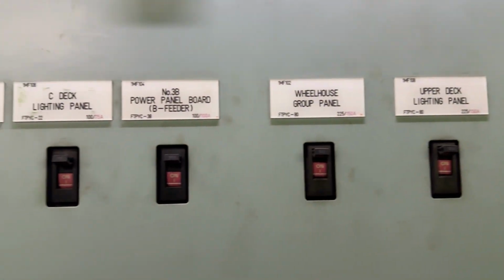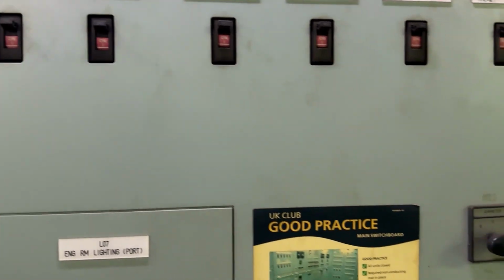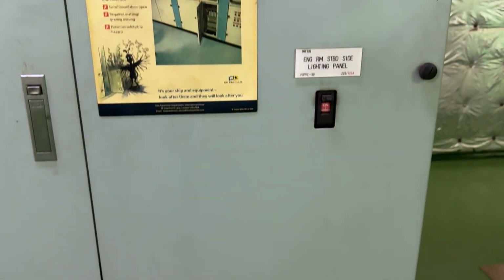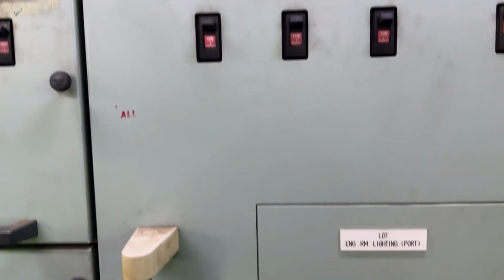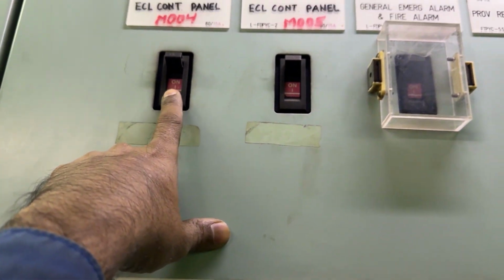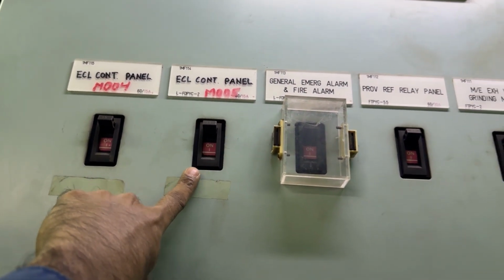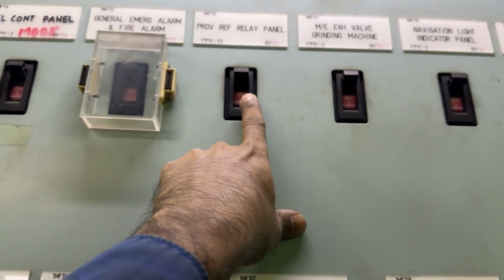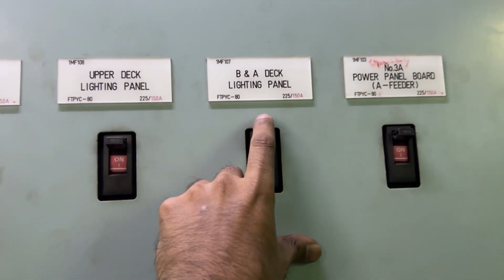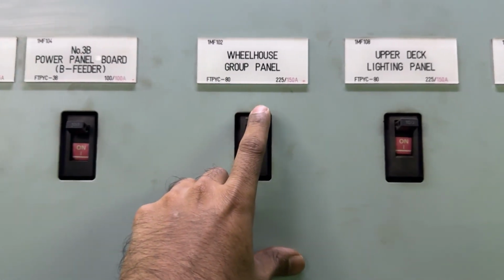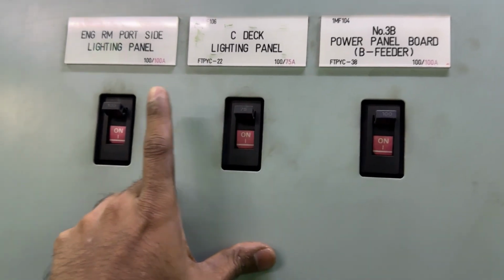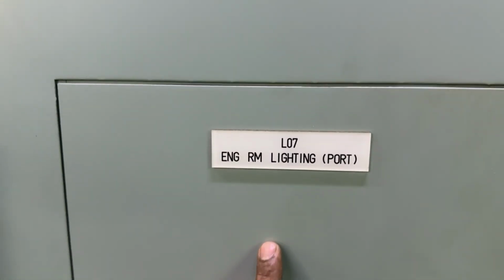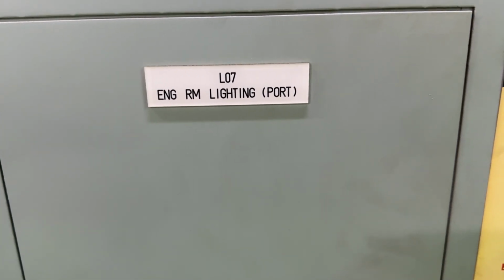One of the common methods to locate the low insulation resistance is to switch off the breakers one by one from the feeder panel. But always keep in mind not to switch off an essential breaker. On my ship, the main engine control systems are coming from the feeder panel. So always discuss in a toolbox meeting before switching off these essential breakers. Like these breakers: fire alarm, ECR control panel, provision reefer, all these breakers are essential. Therefore, always start by switching off non-essential breakers like the lighting panel and laundry breaker. All these are non-essential breakers.